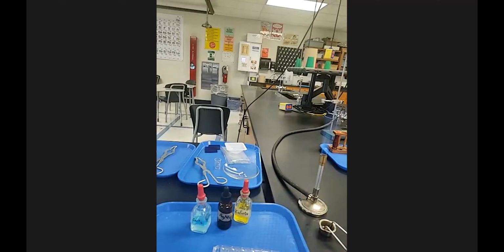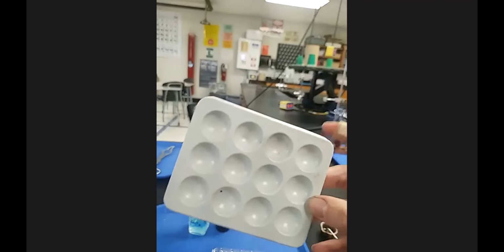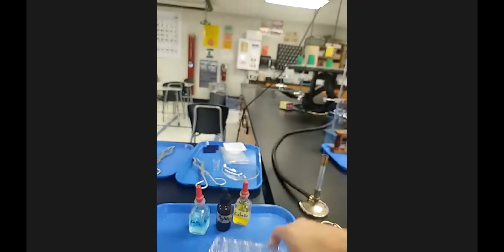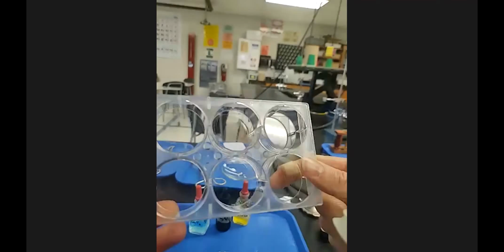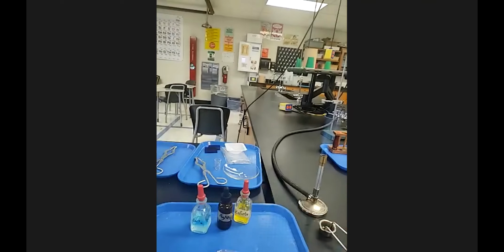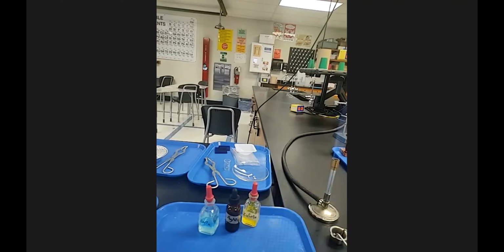I don't want the opaque one because I want to be able to look at what we're going to mix from the bottom and the top. And I have bigger well plates that, if you wanted to do more of something or have more surface area, you could use. They're called spot plates or well plates. If you like to do watercolors, then you might have seen something like that.